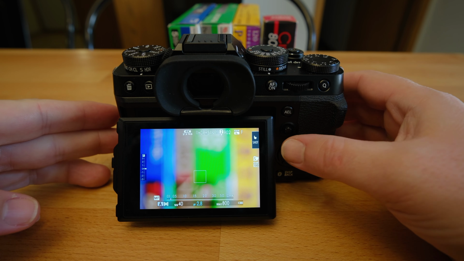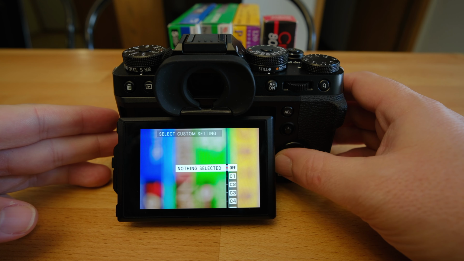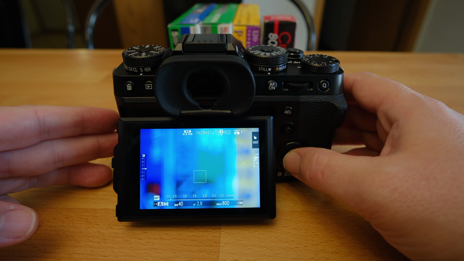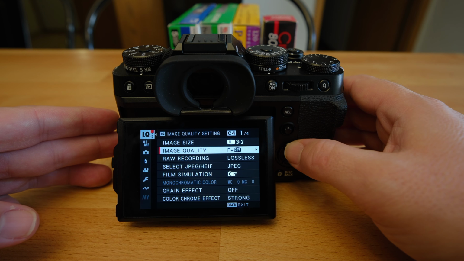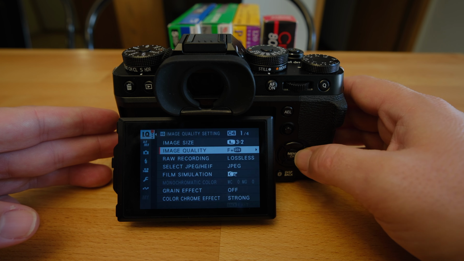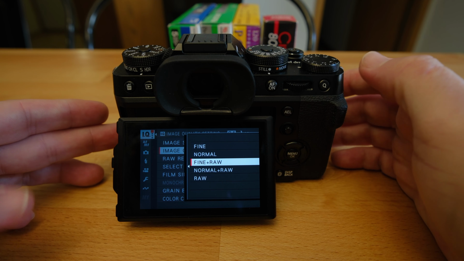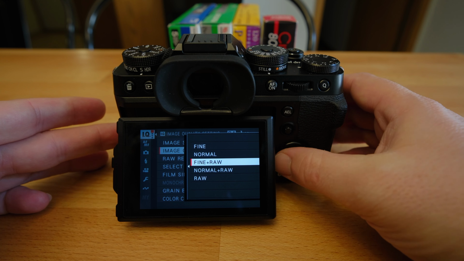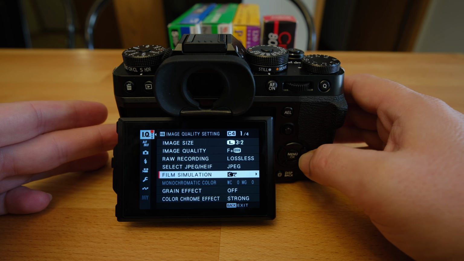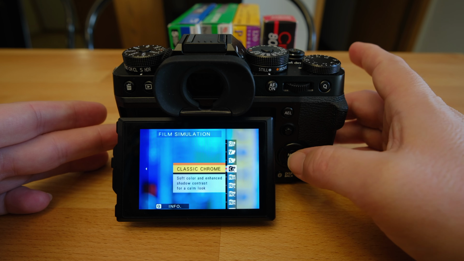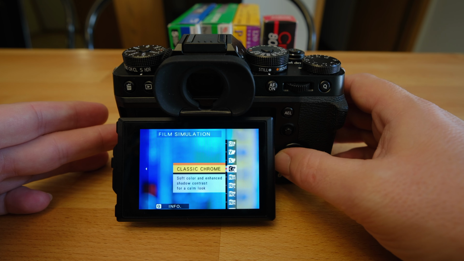Now I highly recommend saving it to a custom setting. And so I have my Fuji T64, but I'm going to show you all the settings I do. I would recommend having both JPEG and RAW so that you have the capability to actually make adjustments later. Next thing I do is select the Fujifilm Recipe Classic Chrome. I think this is the best one to use for this.